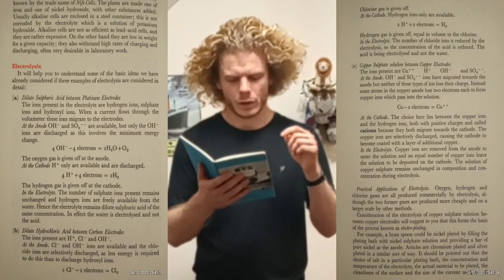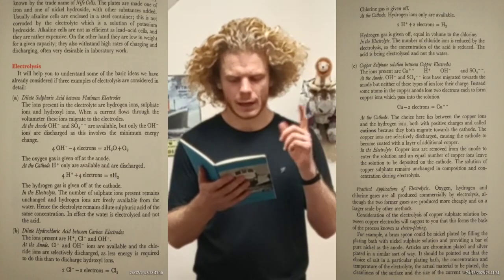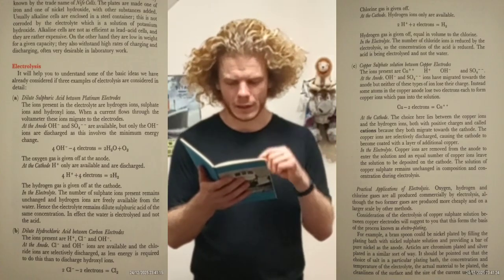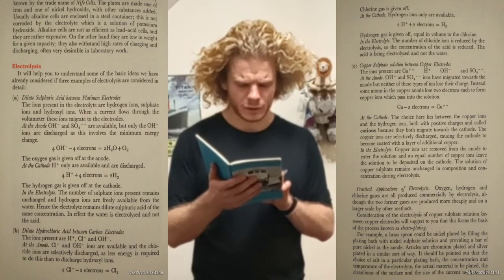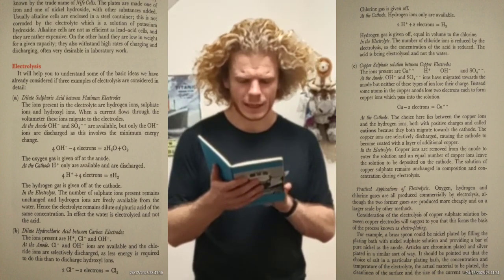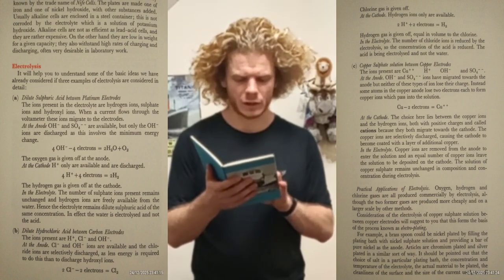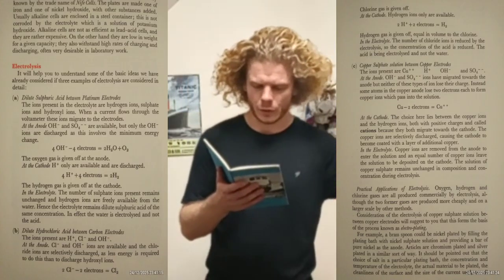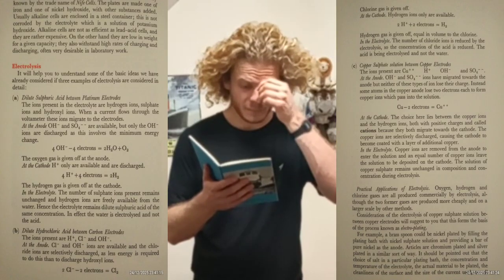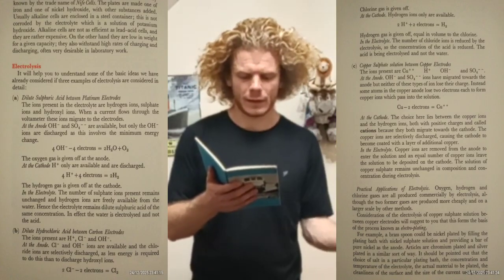At the anode, OH- and SO4 are available, but only the OH ions are discharged at this, as this involves the minimum energy change. Okay, we have 2 electrodes made of platinum, and in between them is our dilute sulfuric acid.